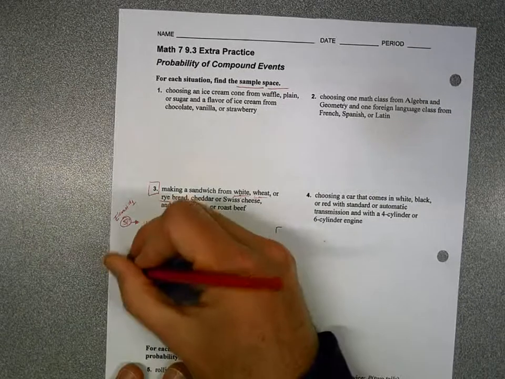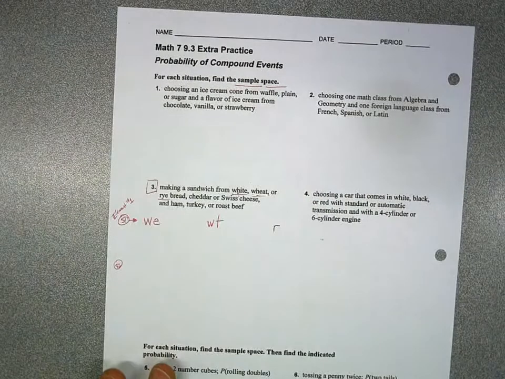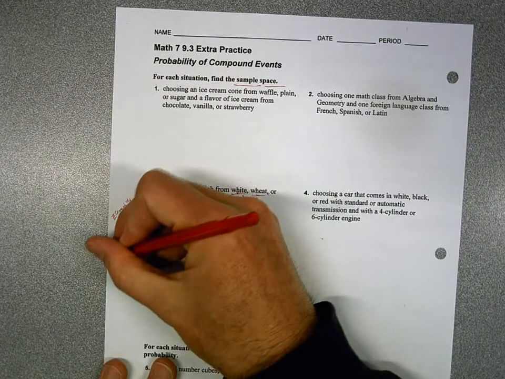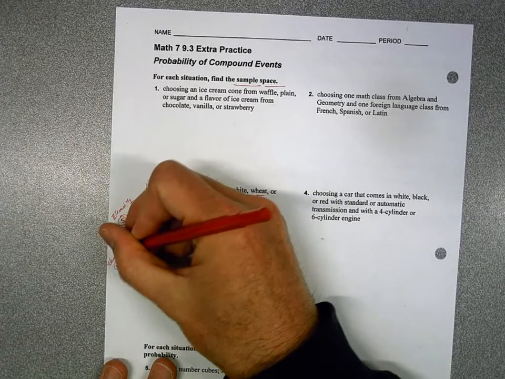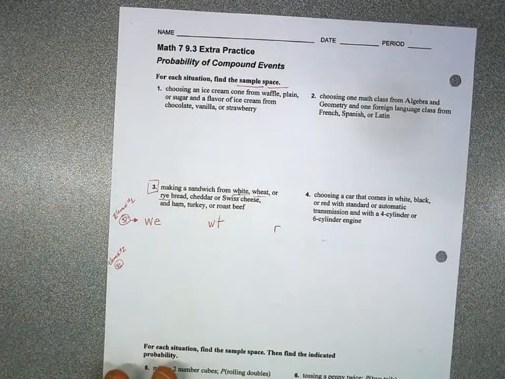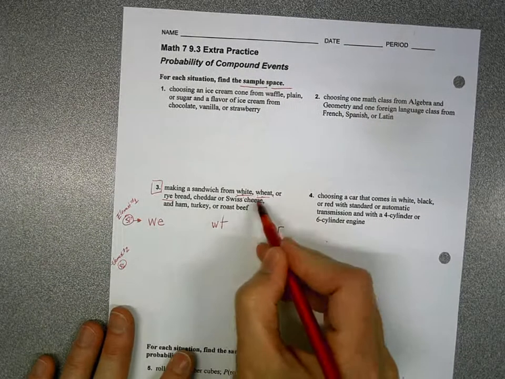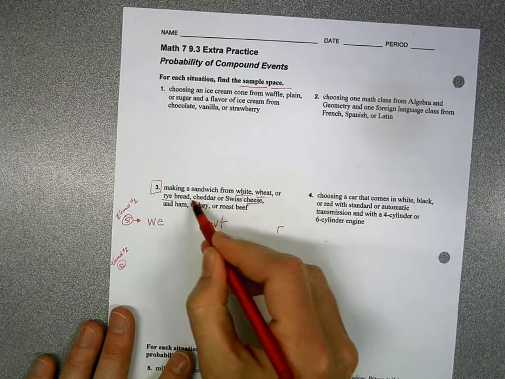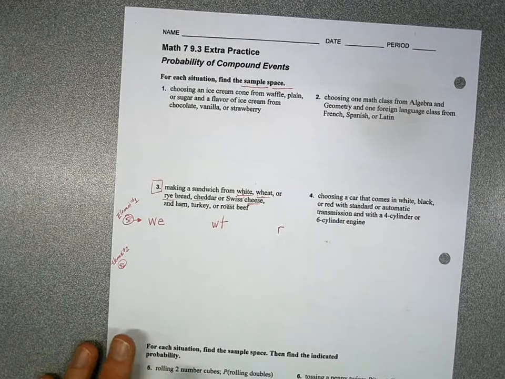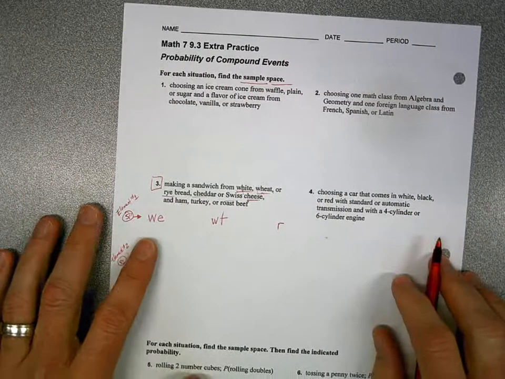Step 2. You guys will probably get the idea. This is element 2, the second thing in this problem. Well, in this particular problem, the second thing I see here is the type of cheese. We have cheddar and Swiss. So C and S.